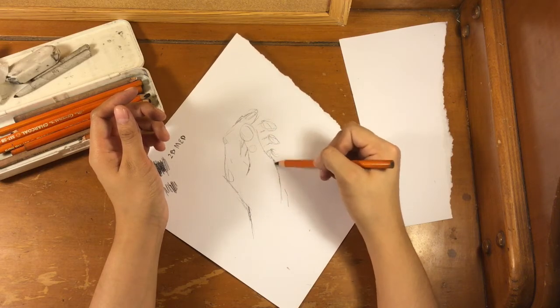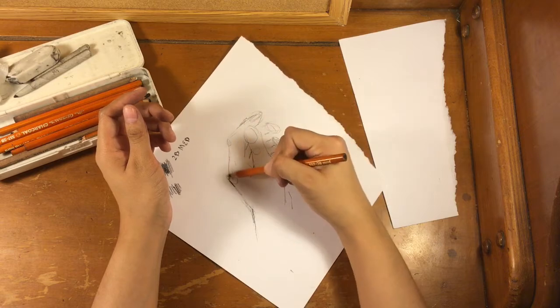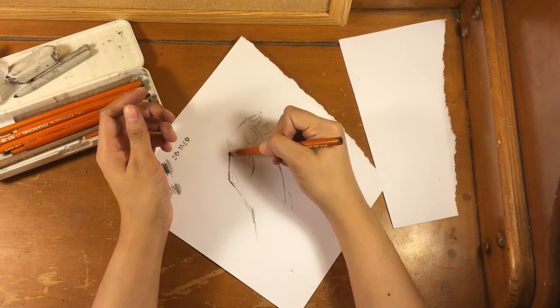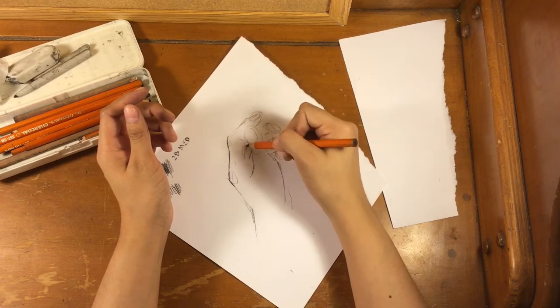After I draw a general outline, I look inside my hand for any details like creases and lines.